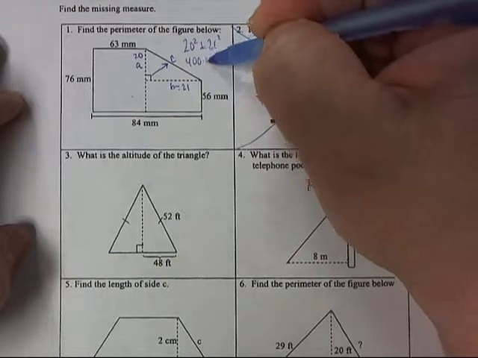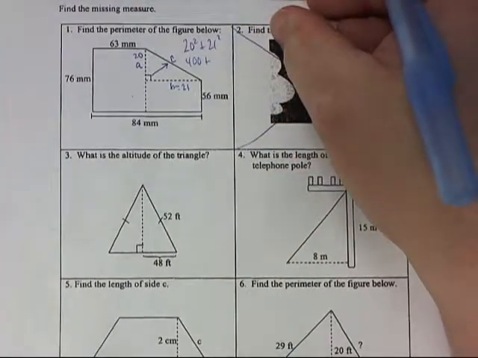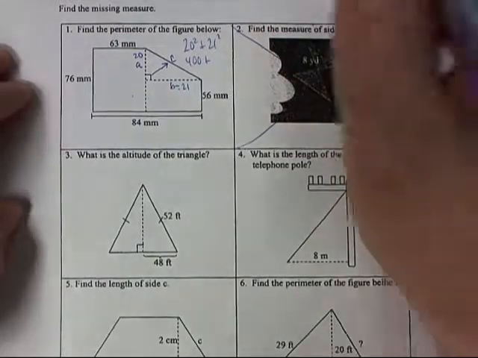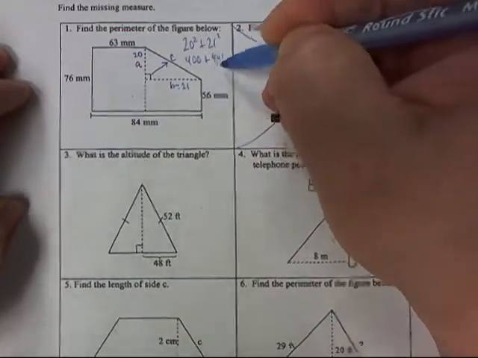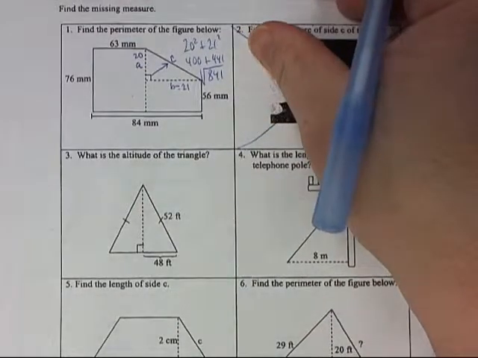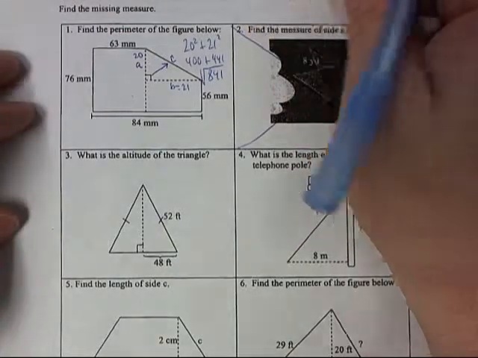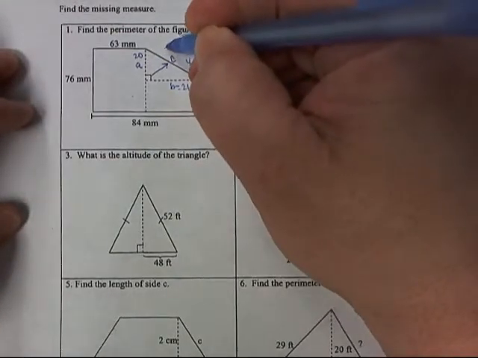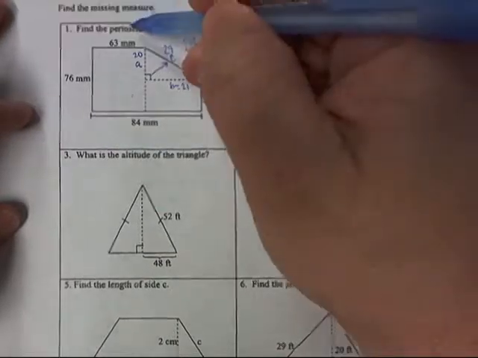So 400 plus 21 squared, which is 441. Add them to get 841, and then take the square root of 841. So this equals 29.